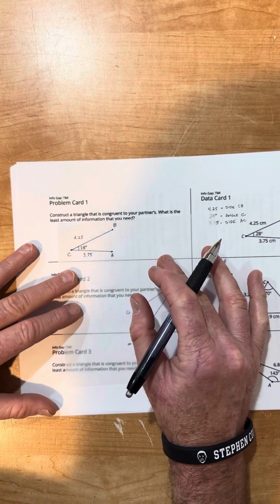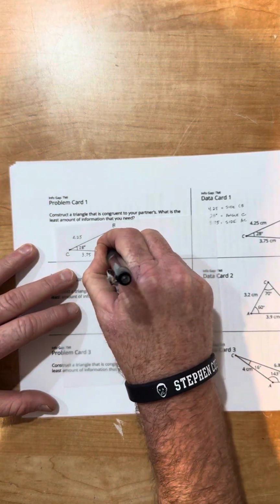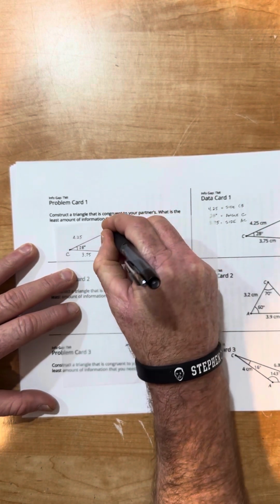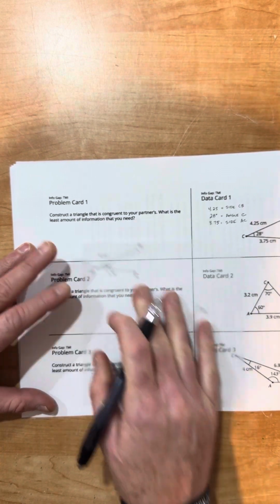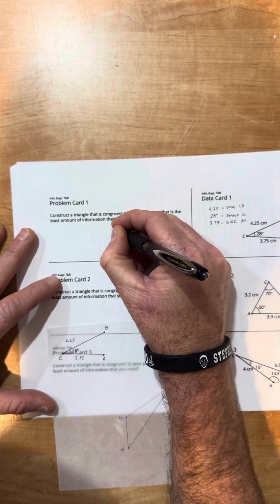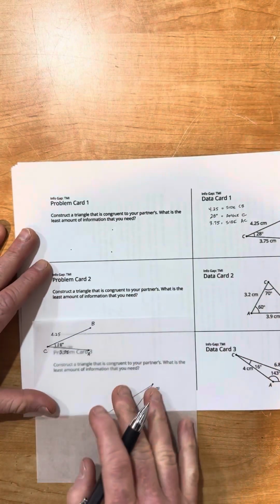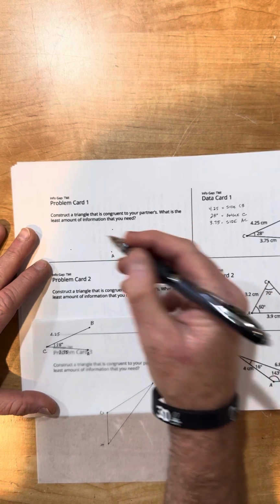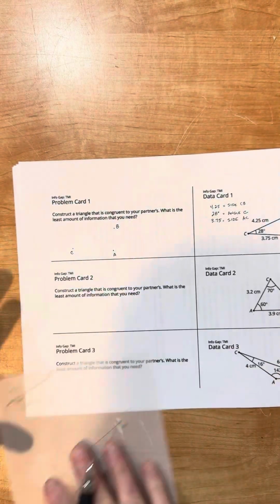Now, I need you to trace on the problem card. The best way for me has always been to press down real hard so they leave indentations. So I go A, C, B.